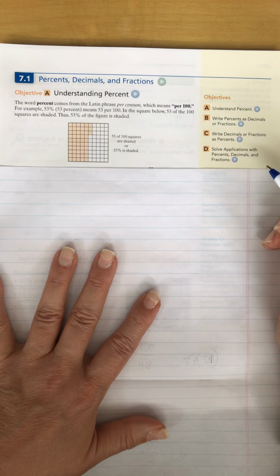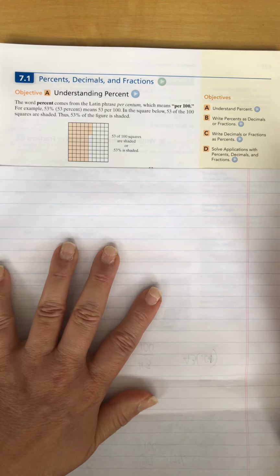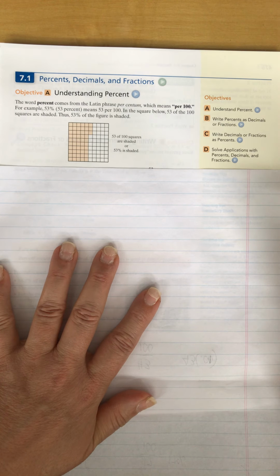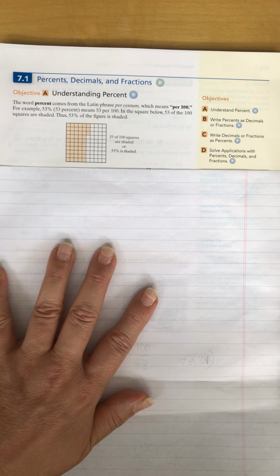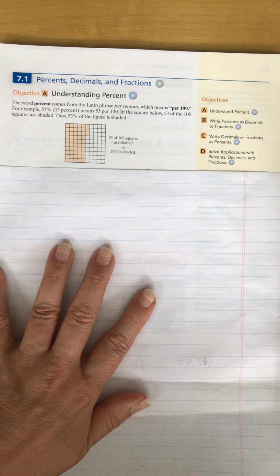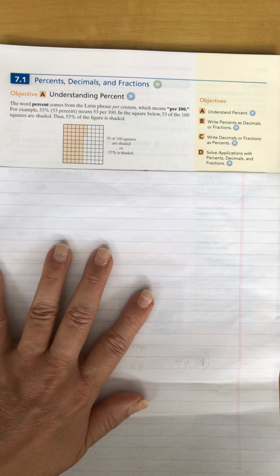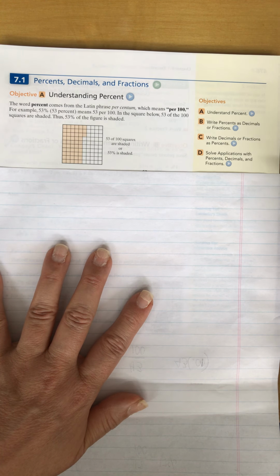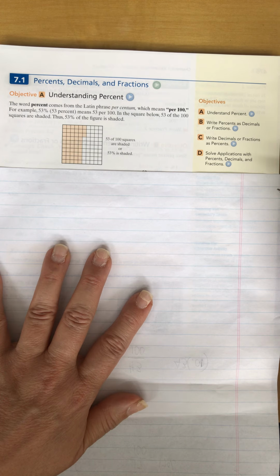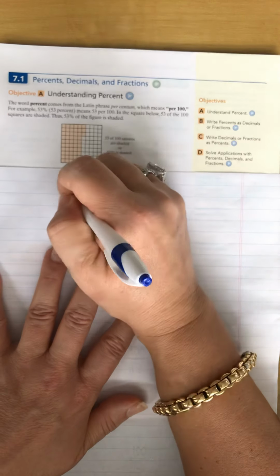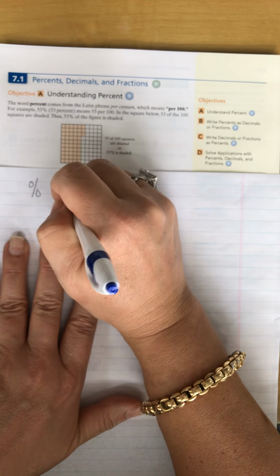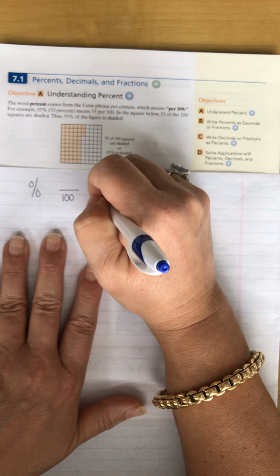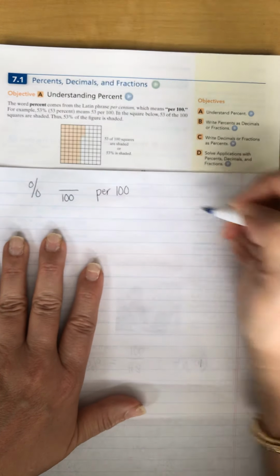Math 50, Section 7.1. In this section, we're going to be learning a little bit about percents and how to write percents as decimals or fractions, how to write decimals or fractions as percents, and solve some applications dealing with percents, decimals, and fractions. So, what is a percent? The word percent means out of 100 or per 100. So whenever you see that symbol, the percent sign, that means out of 100, or you could say per 100.